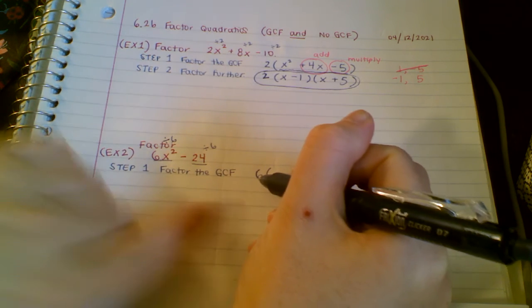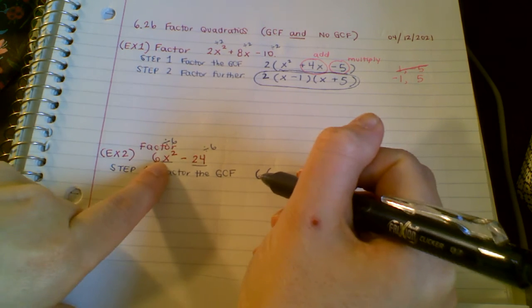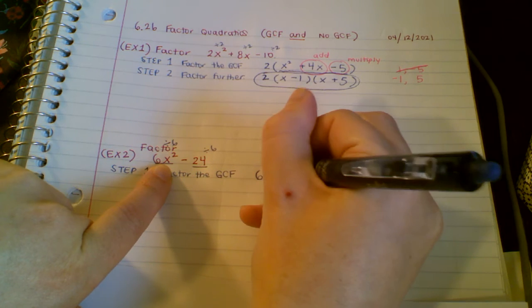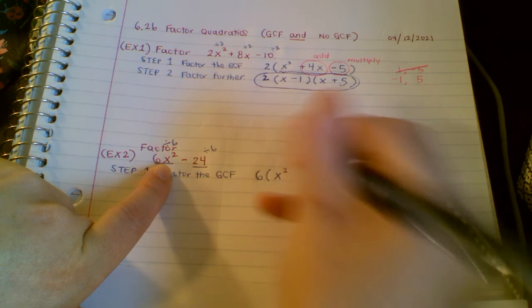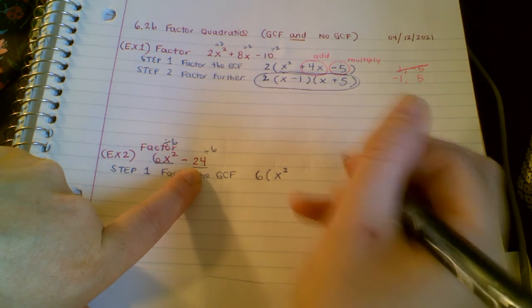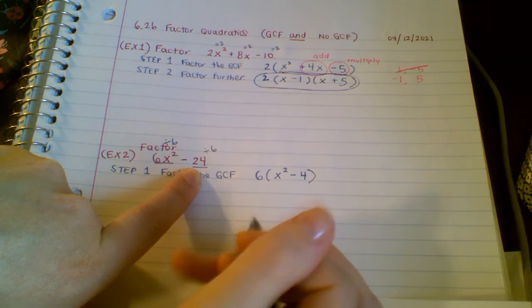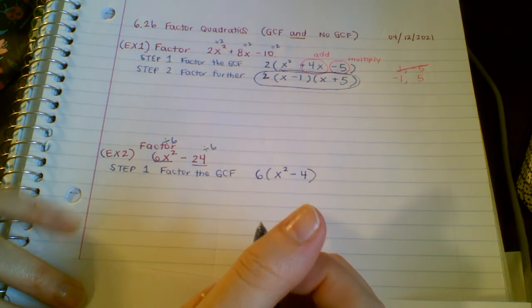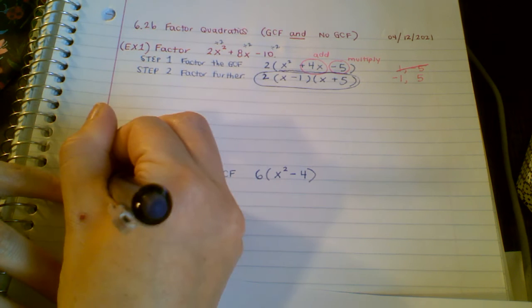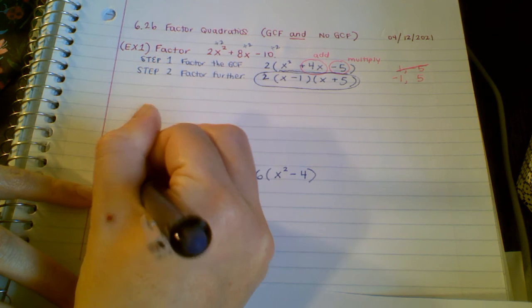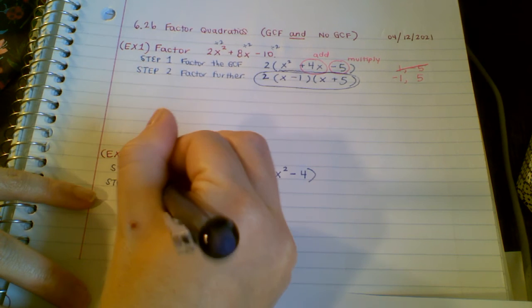So 6 goes outside the parentheses, and then 6x squared divided by 6 is just x squared. Negative 24 divided by 6 is negative 4. Step 1 is done. Factored the GCF. Step 2, factor further.